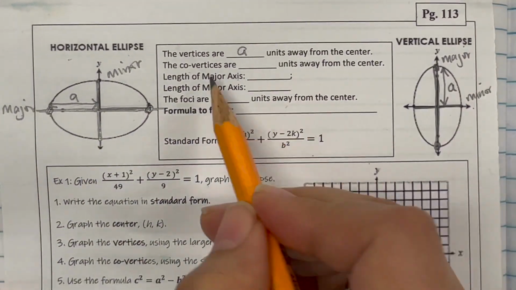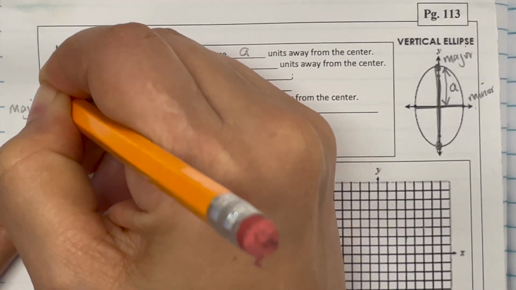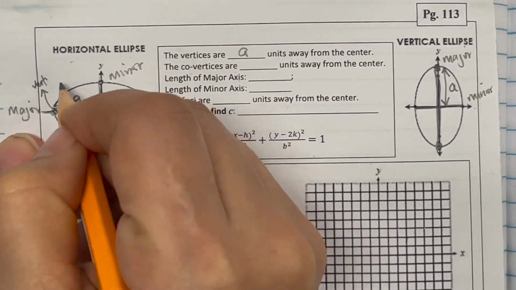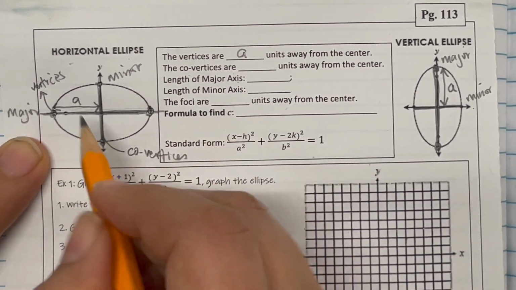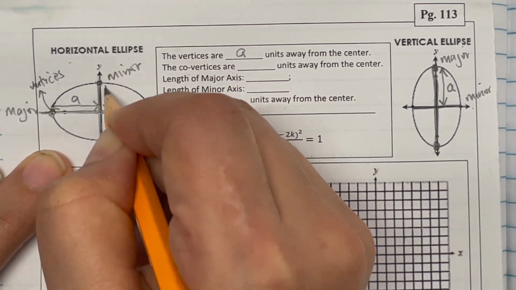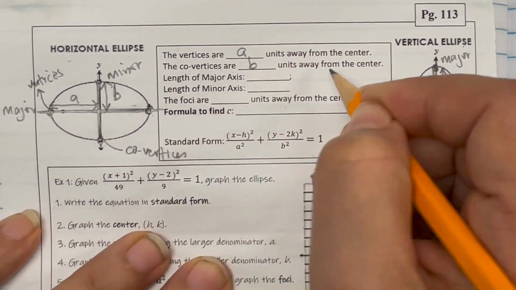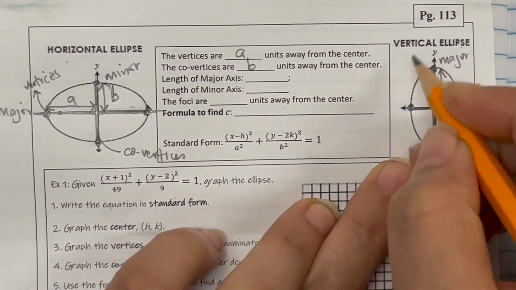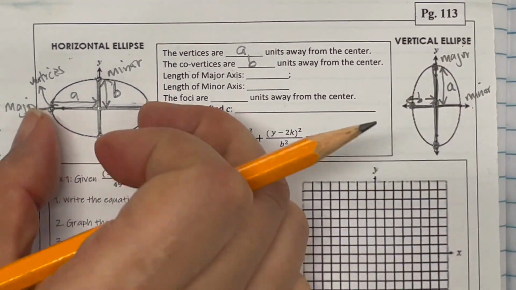All right, so let's take a look at co-vertices. Co-vertices are on the minor axis, and that's the distance from the center to the ellipse. All right, so I'm just going to label your vertices on your major axis and your co-vertices on your minor. And that distance is B. That distance is B units away from the center. So the shorter side is B, the longer side is A from the center.